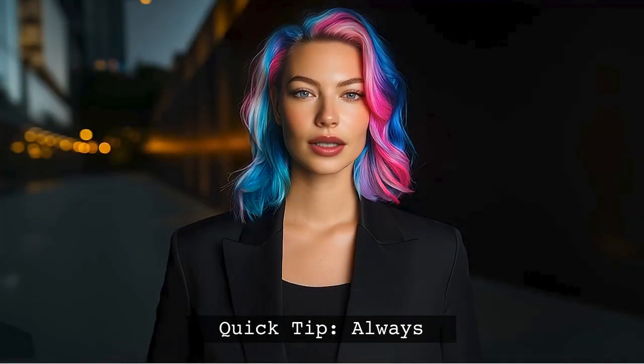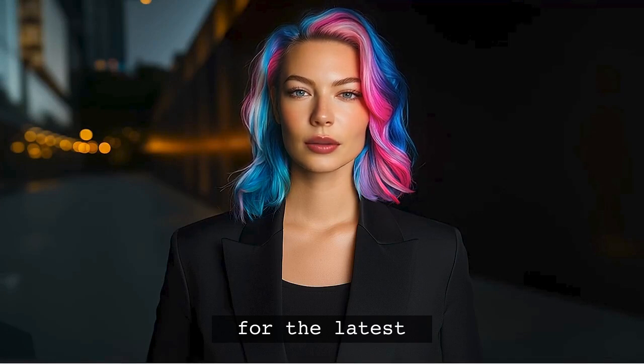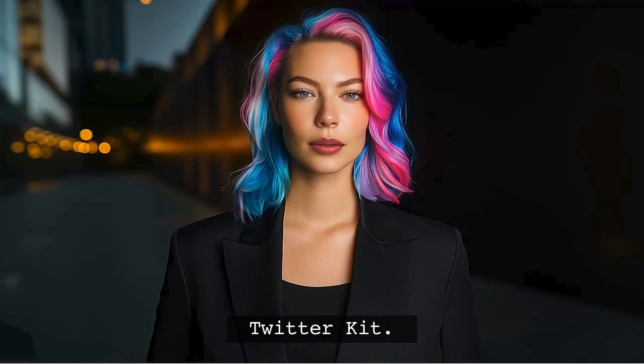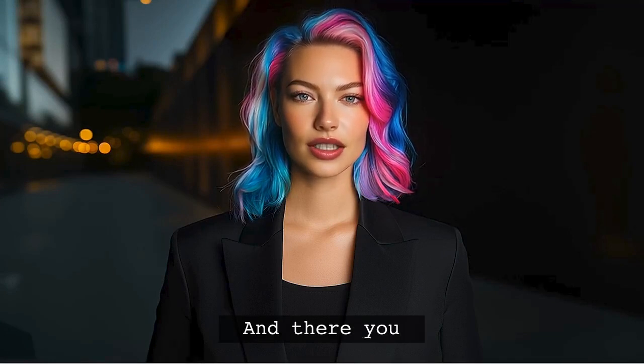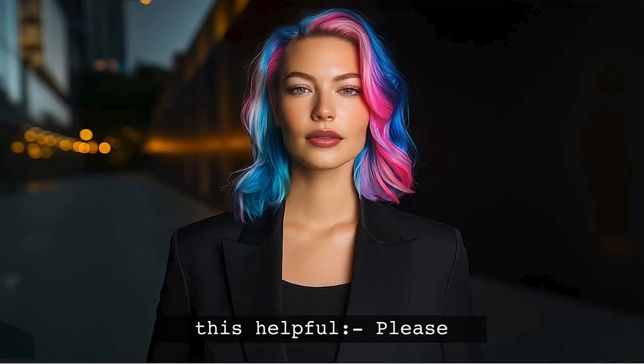Here's that quick tip I promised. Always check the official Twitter developer documentation for the latest updates and changes regarding the Twitter kit. This will save you time and headaches. And there you have it. You should now be able to install the Twitter kit using the Fabric plugin in Android Studio.